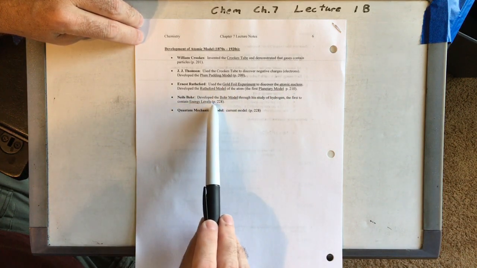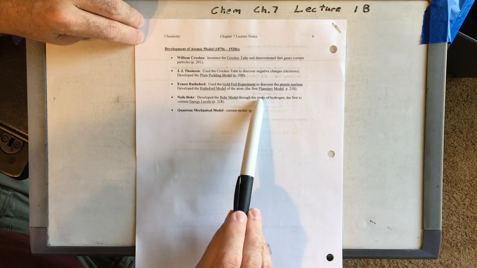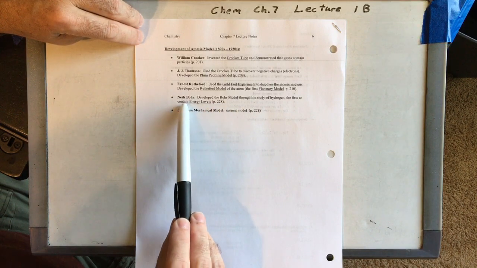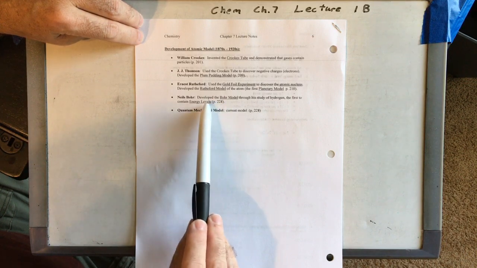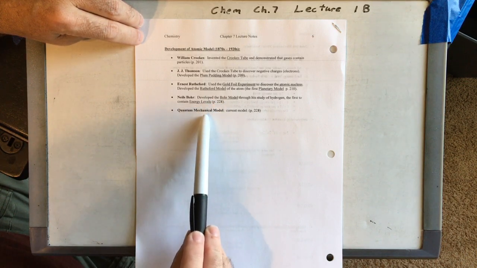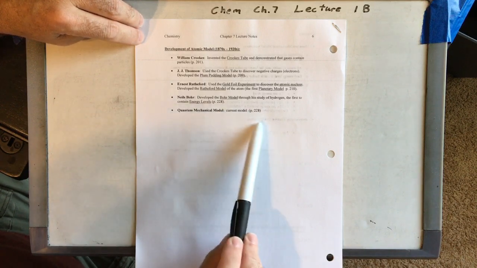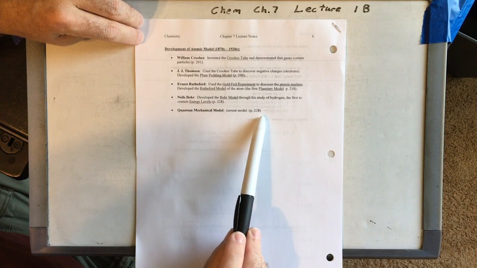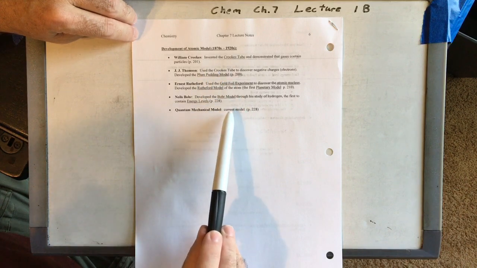Then Niels Bohr, all right, was a Danish scientist who studied hydrogen and was the first to determine that atoms have these energy levels, that electrons travel around the atom in energy levels. And then the current model of the atom, which has been the model since the 1920s, is called the quantum mechanical model. That goes to page 228. So this covers a lot of pages in the textbook.